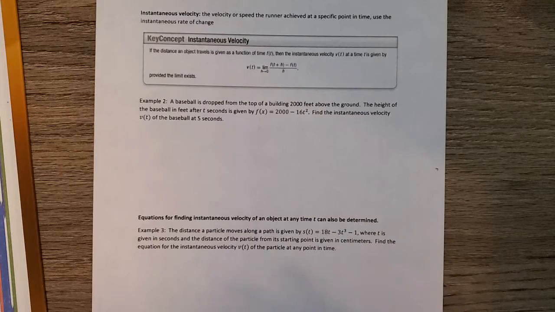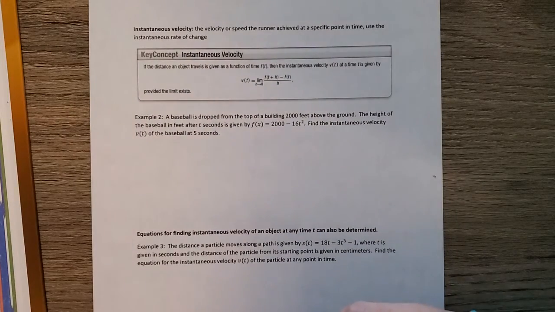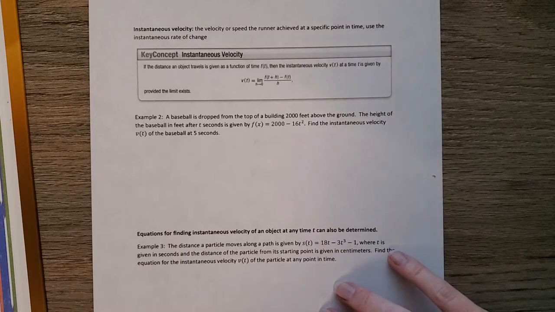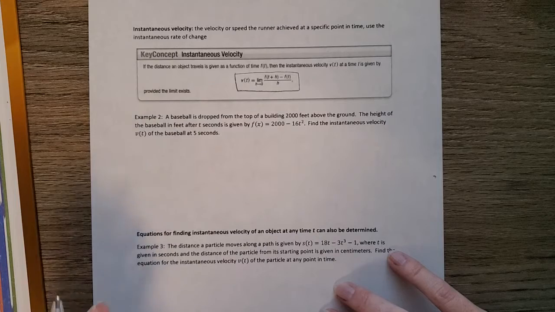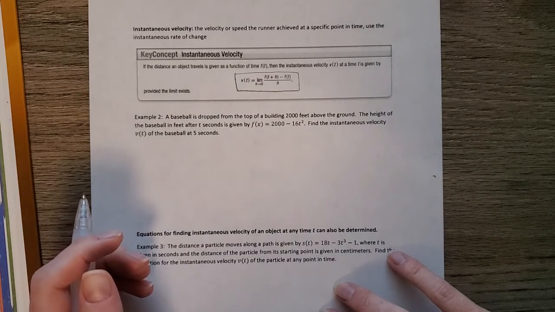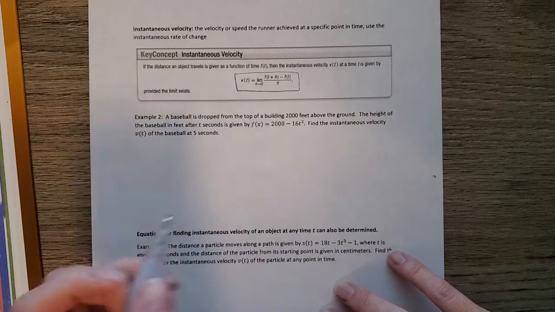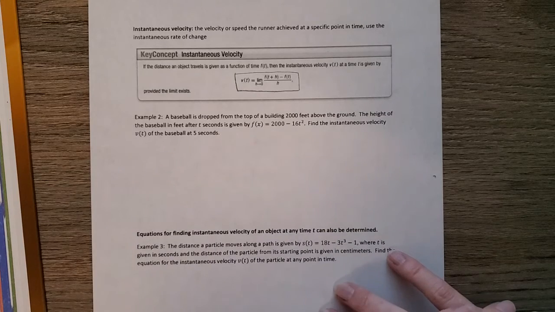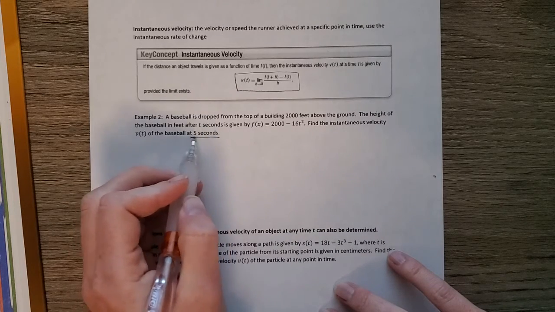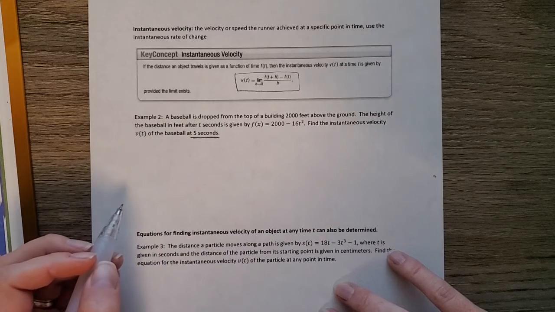So then the next one, instantaneous velocity. That's the velocity, or the speed, of the runner achieved at a specific point in time, using the instantaneous rate of change. So we're using the function from yesterday. Okay. So a baseball is dropped from the top of a building 2,000 feet above the ground. The height of the baseball in feet after t seconds is given by this formula. Find the instantaneous velocity after 5 seconds. So exactly what is the velocity at exactly 5 seconds?